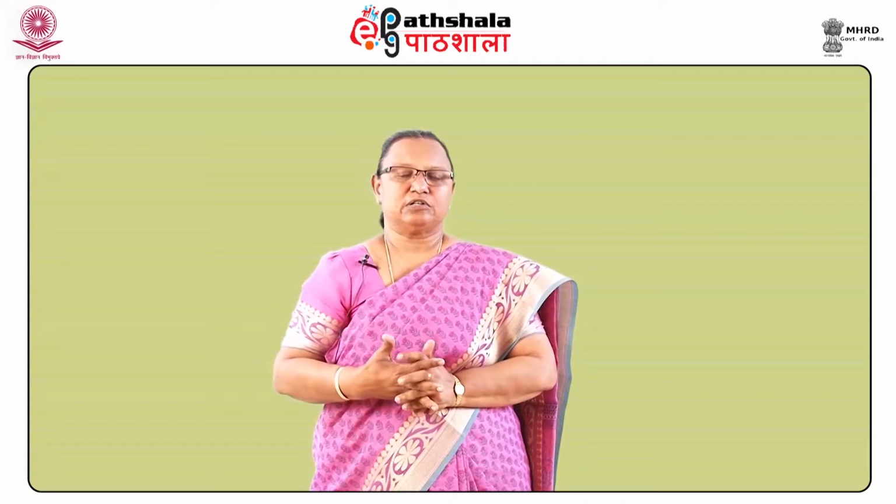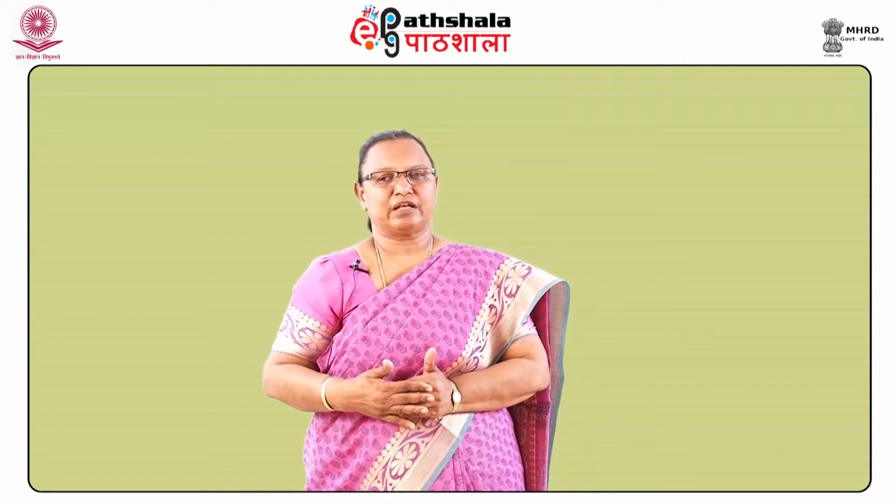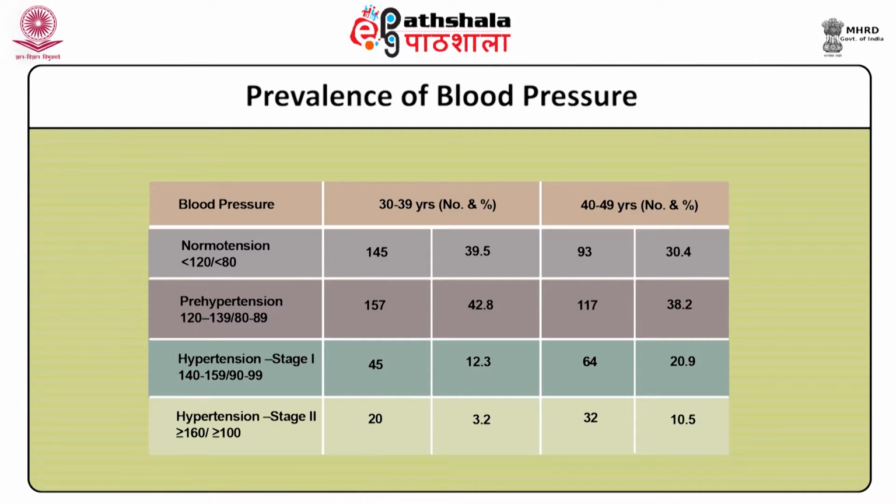Let us look at an example of a cross-sectional study and how the data is presented. This study is on blood pressure in a given population. Blood pressure can be divided into 4 classes: 1. Normotension, 2. Pre-hypertension, 3. Hypertension stage 1, and 4. Hypertension stage 2.